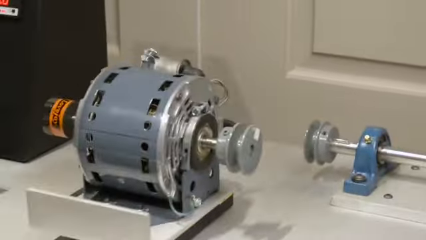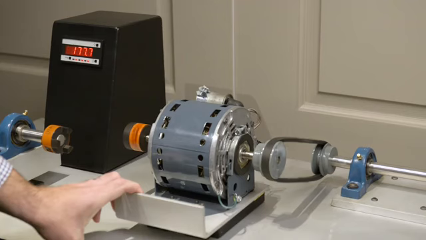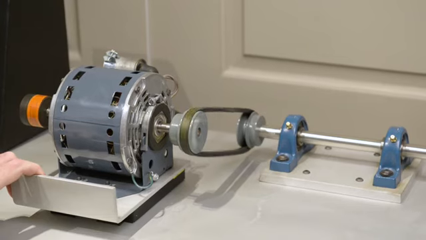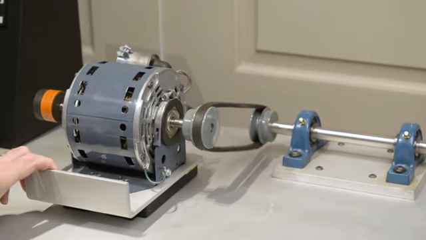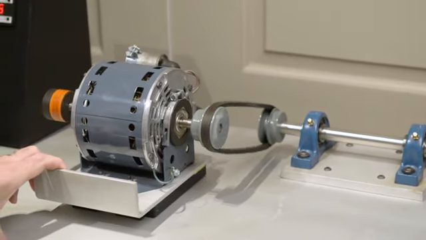A belt that is in bad condition will consume about the same amount of power, but as can be seen here, will cause vibration that is bad for the fan, the motor, and the bearings. Additionally, improper belt alignment can cause increased power consumption, reduce belt life, and can introduce harmful vibration.